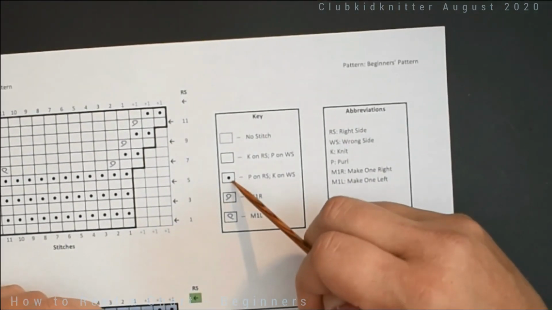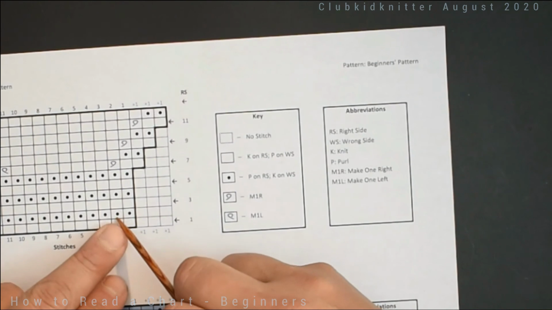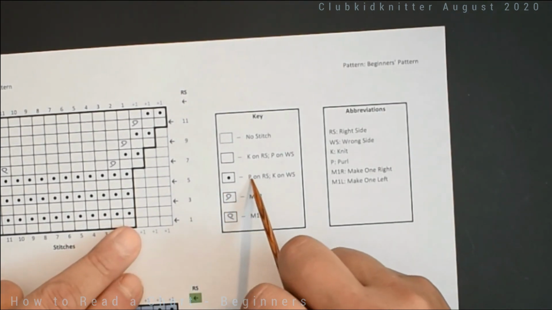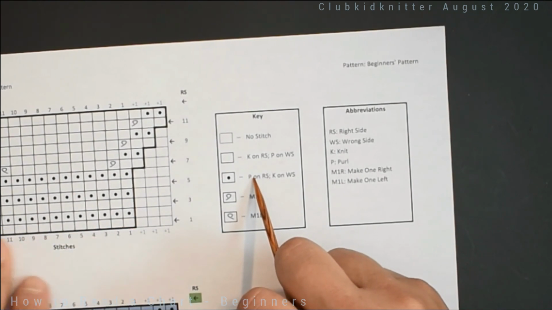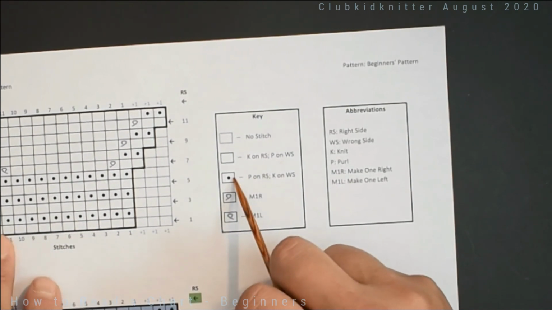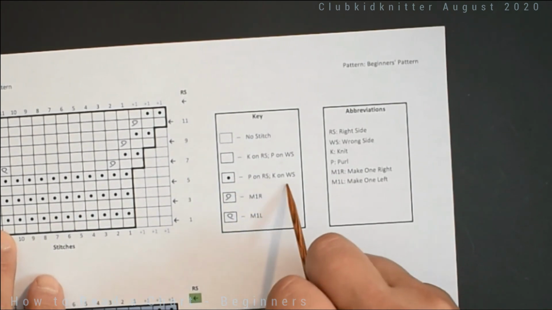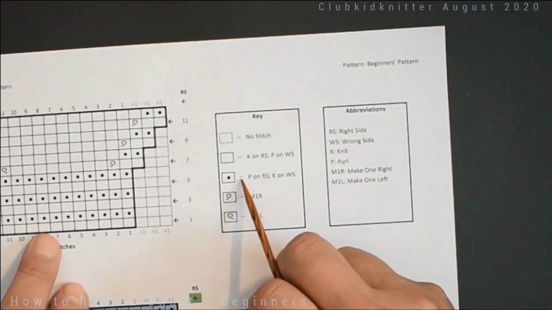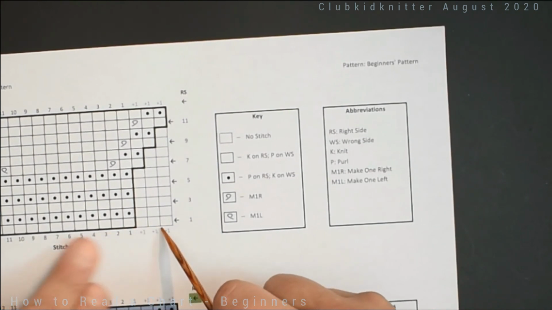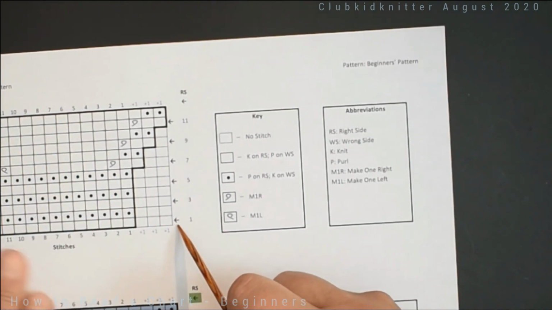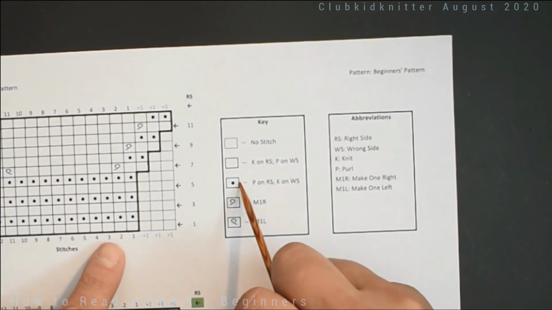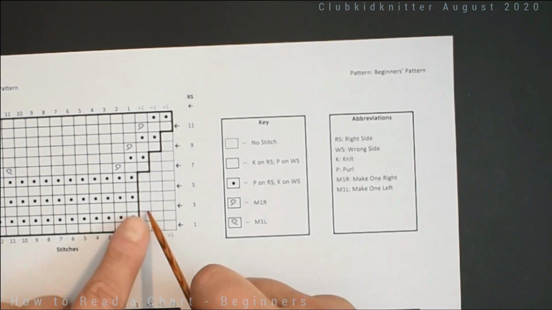The next symbol that you will see is boxes that have a black dot in the center. And again, this has two meanings. So if you happen to be on the wrong side of your work, such as in row 2, which is a wrong side row, what that means is while you're on the wrong side, you must knit. If you happen to encounter this when you are on the right side of your work, which this chart here never has an occurrence of that, all of these dots occur in even numbered rows, so you'll never encounter a black dot square while you are in a right side row.